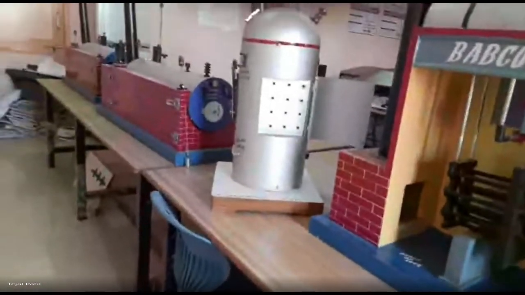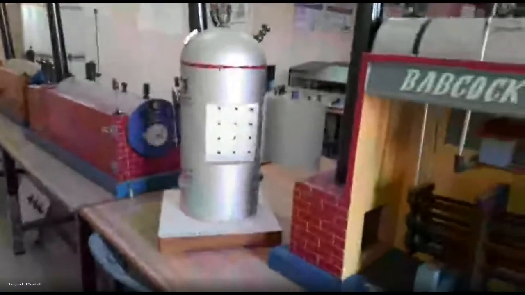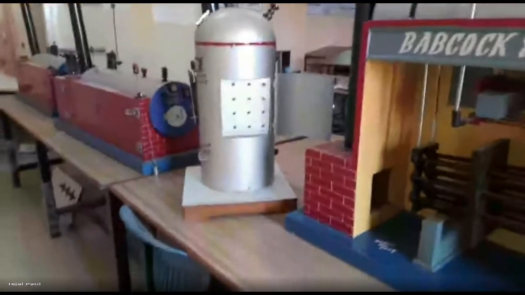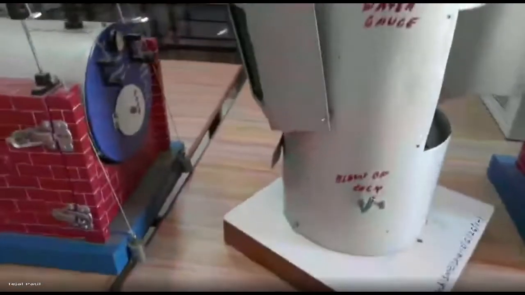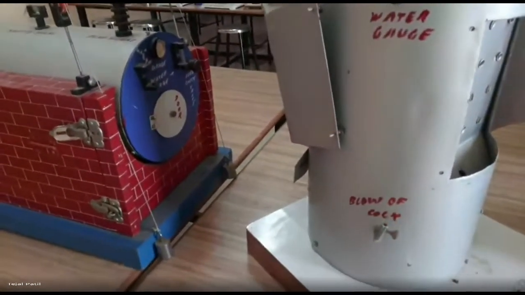Then the next one is the blow off cock. We have talked about the safety valve, right? So blow off cock. Yes, you can see here in the Cochran boiler, this is the blow off cock. Now what will this blow off cock be doing?